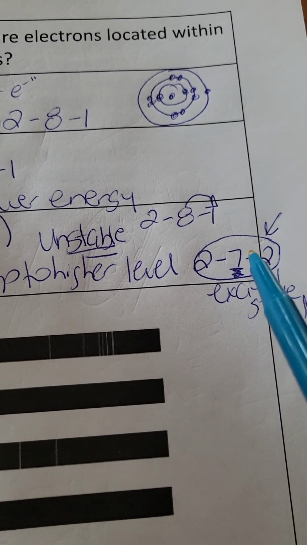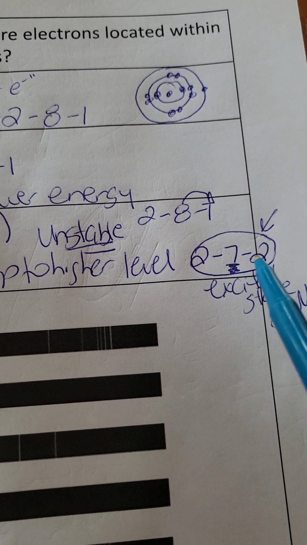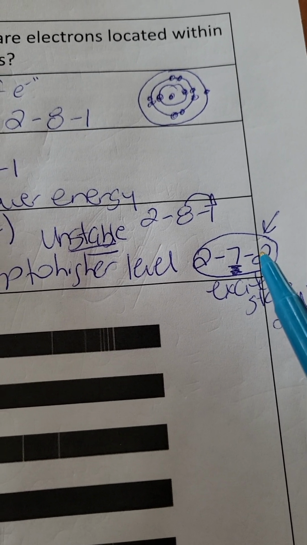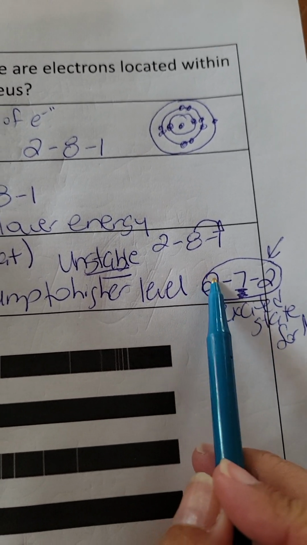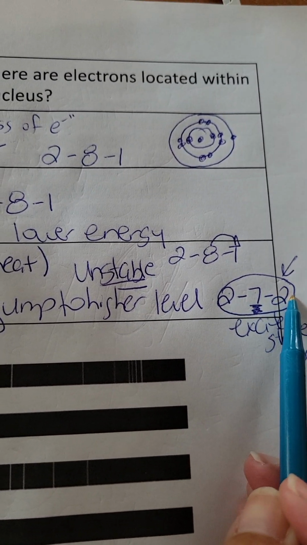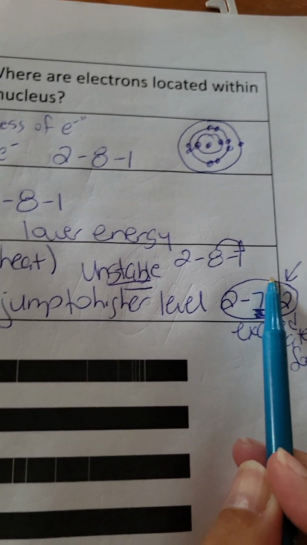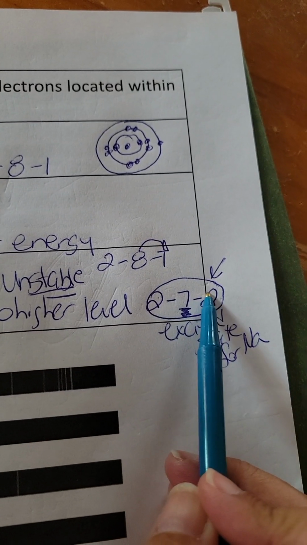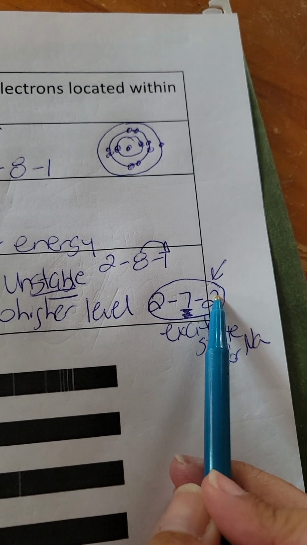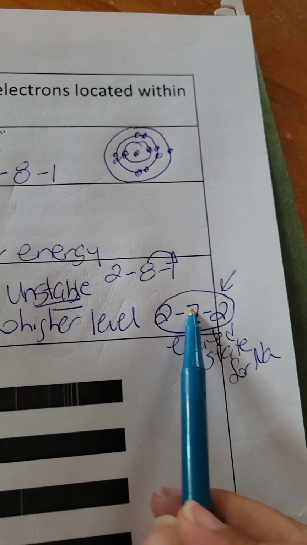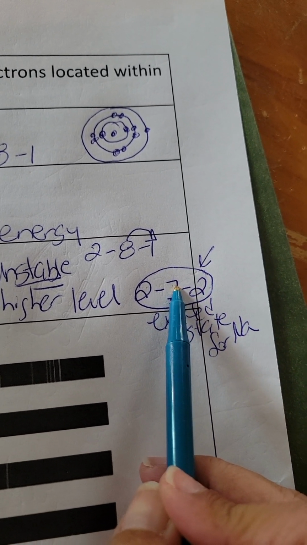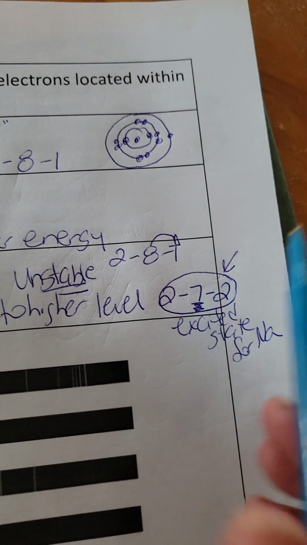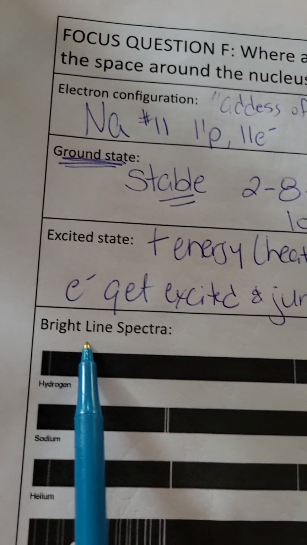So what happens is when they drop back down, any of this extra energy they had in order to go up an energy level, because each energy level has more and more energy. So when it's excited and it jumps up to this higher energy level, it's unstable, it can't stay there, and it's going to fall back down. And when it falls back down, it's going to give off that extra energy in the form of light.